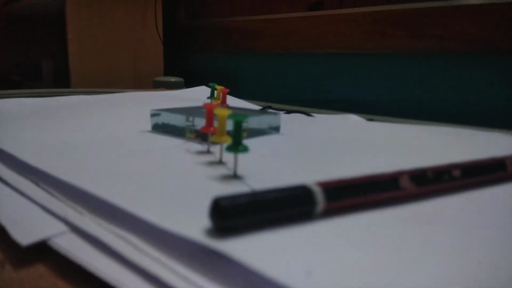Let us see if we can see all the pins whether they are in a straight line or not. Let us focus it.